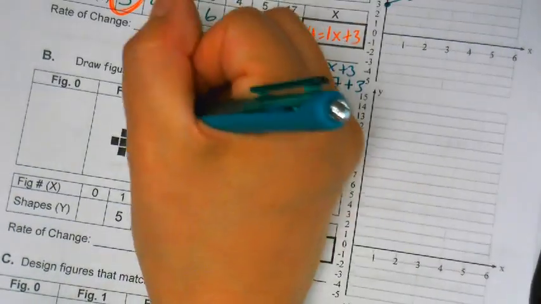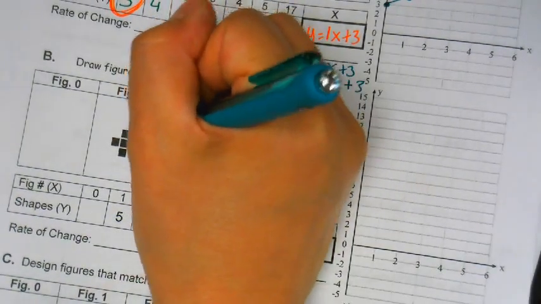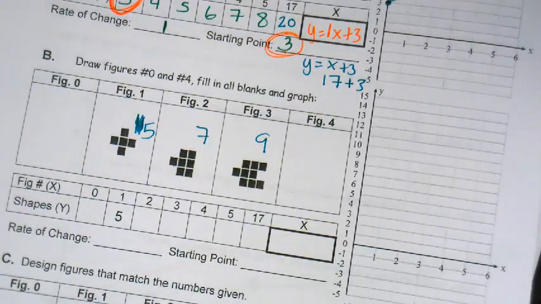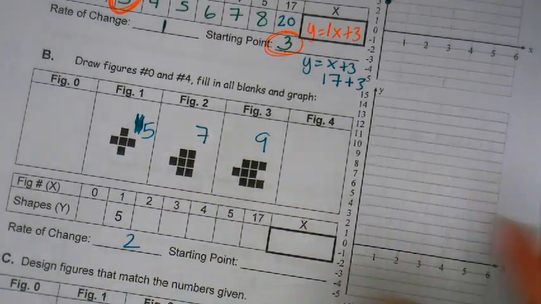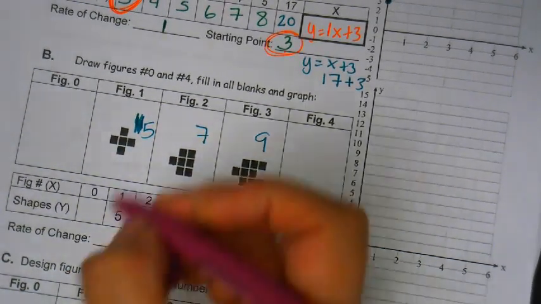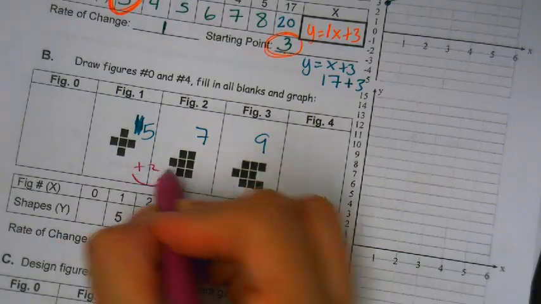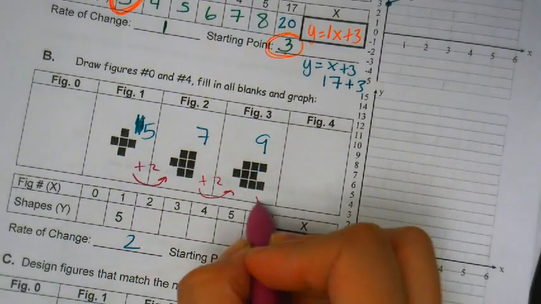All right, now that you counted, do you see what you're changing by? 2. So where do I put that? Very good. So each time I am going up by 2, up by 2, up by 2.